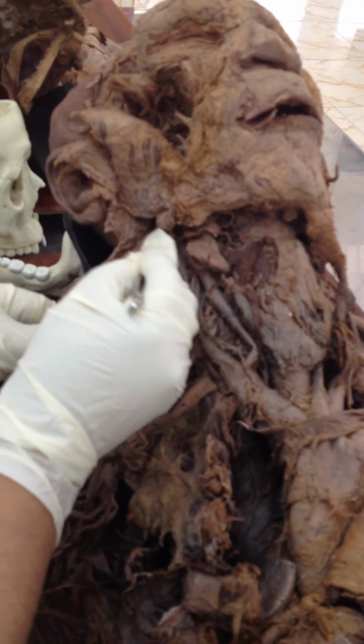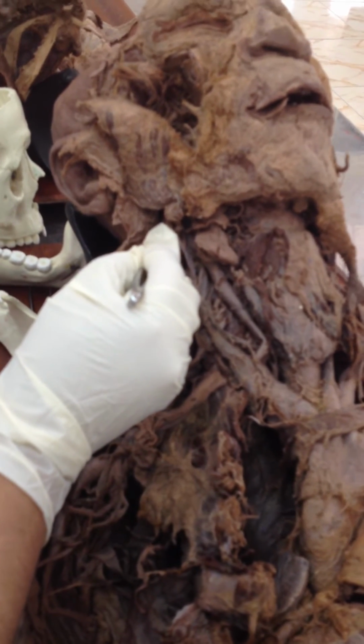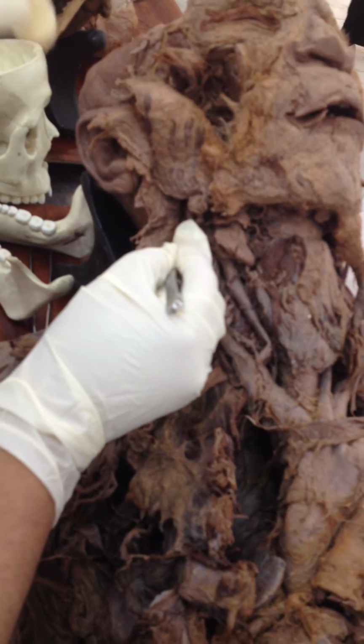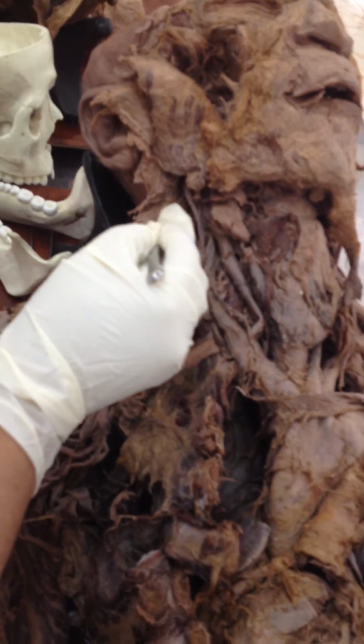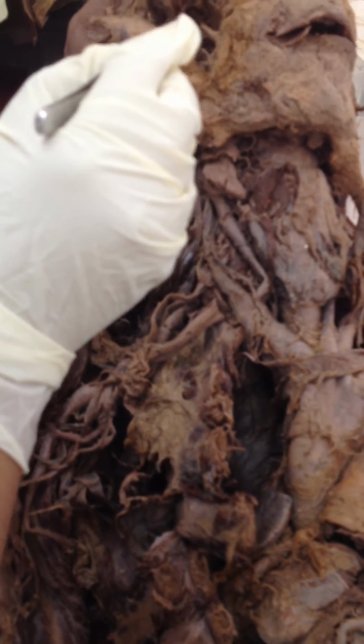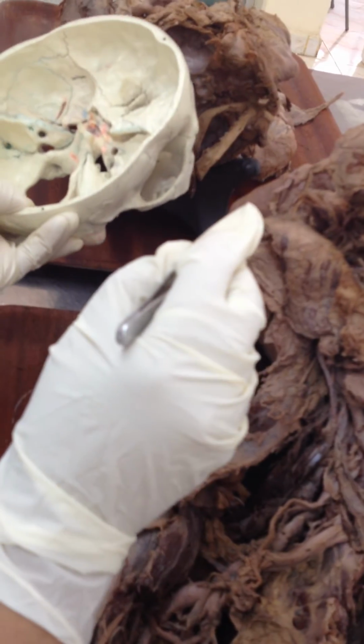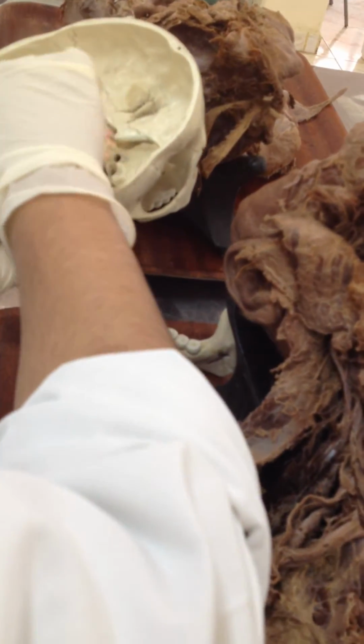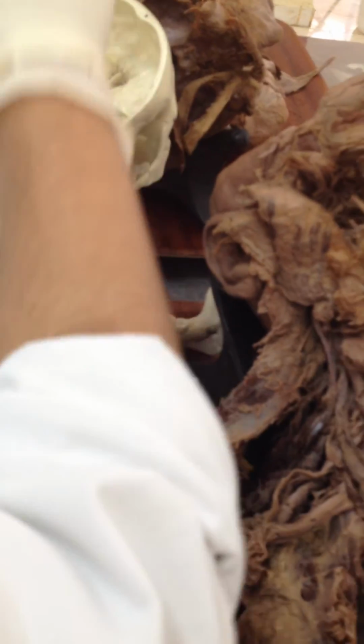Last time we discussed the 9th, 10th and 11th cranial nerves. Which foramen do they come through? The jugular foramen.